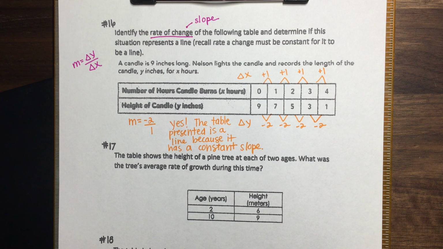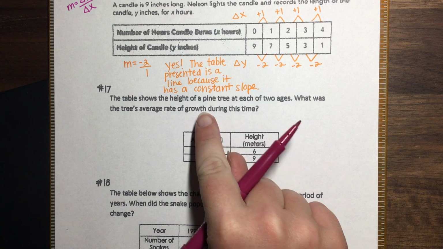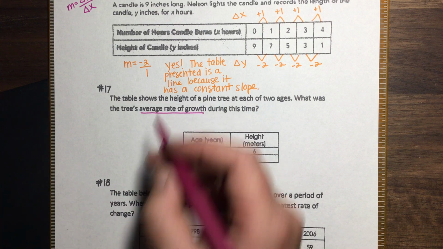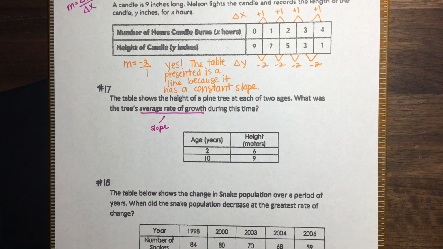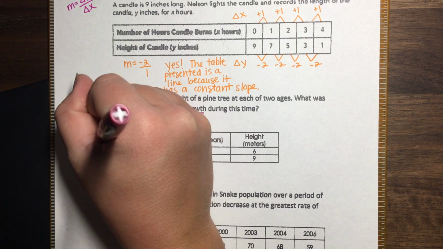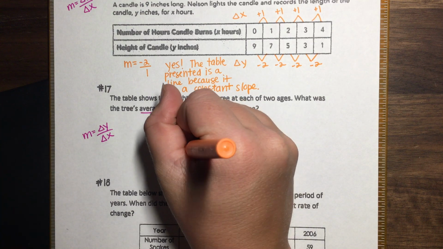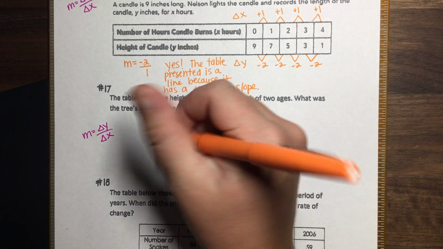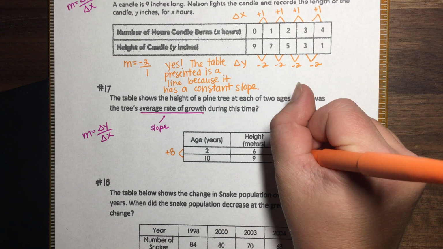All right, keep on going. Number 17, the table shows the height of a pine tree at each of 2 ages. What's the tree's average rate of growth, which I know is going to be slope as well, during this time? So I have a table, so I have m equals change in y all over change in x. I've got to find my differences just like we did above. So I draw my little brackets there. To go from 2 to 10, I added 8. To go from 6 to 9, I added 3.